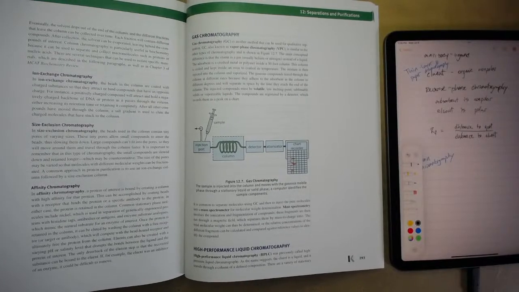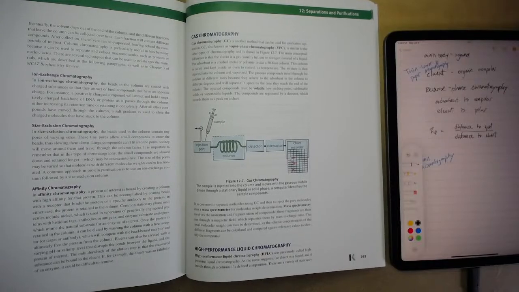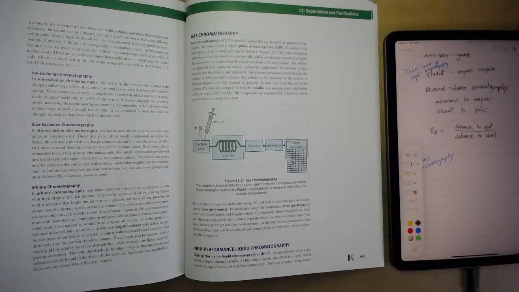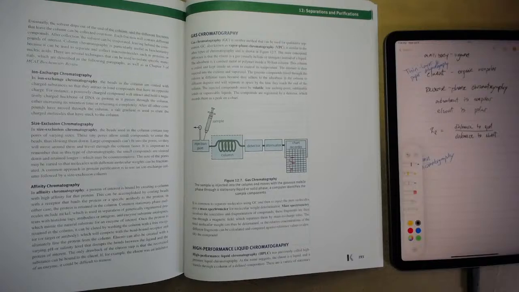Column chromatography is particularly useful in biochemistry because it can be used to separate and collect macromolecules such as proteins or nucleic acids. There are several techniques that can be used to isolate specific materials, which are described in the following paragraphs, as well as in Chapter 3 of Biochemistry.